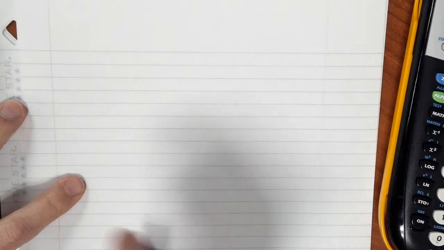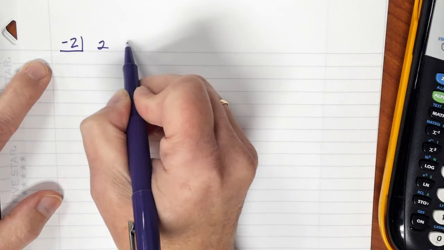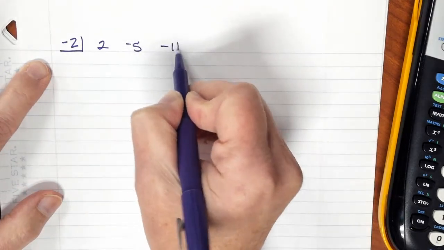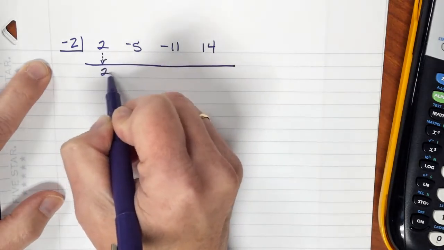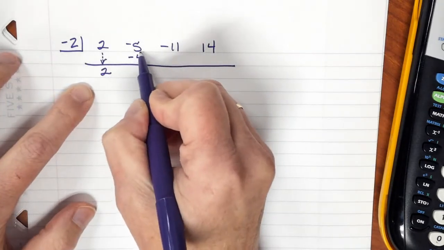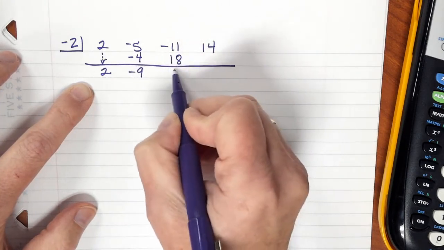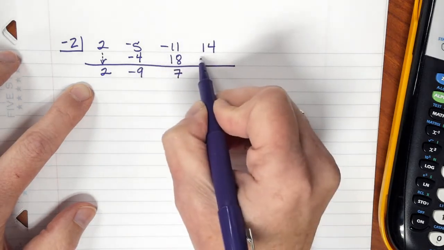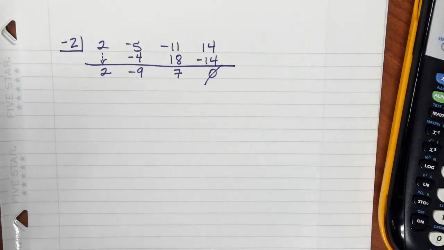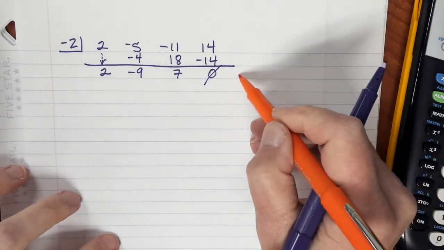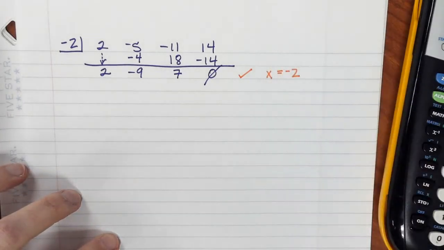We're going to try -2. Remember, pull the coefficients off. They're 2, -5, -11, 14. Drop the 2. Multiply, -4. Add, -9. Multiply, +18. Add, +7. Multiply, -14. Yay! Look at that. We got 0. That 0 indicates that the -2 worked, and x equals -2 is a zero.